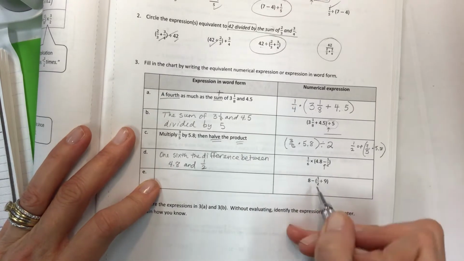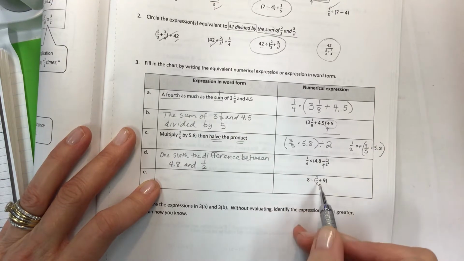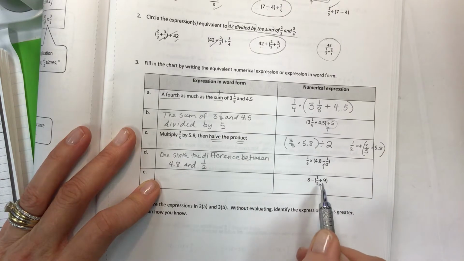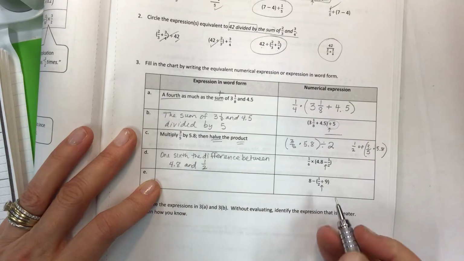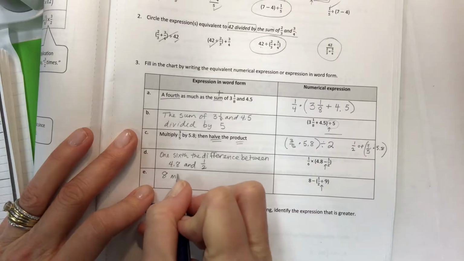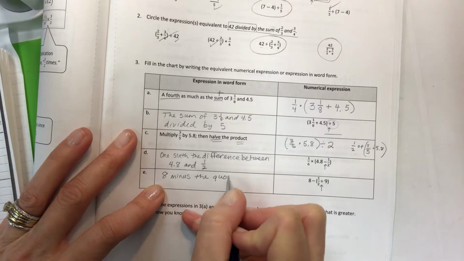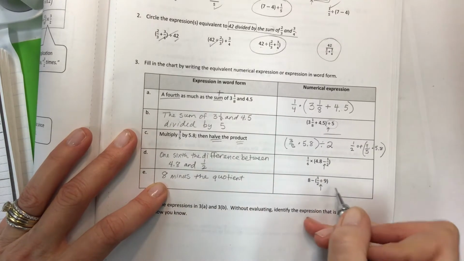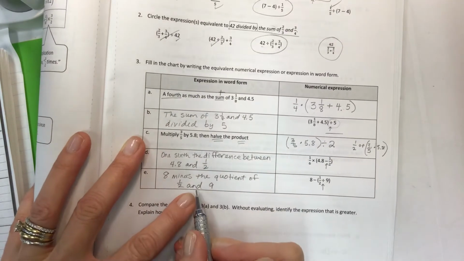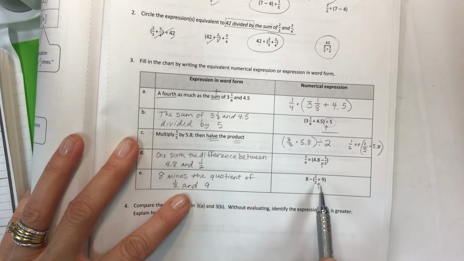Next. Now, 8 minus what? How do you get the answer to that? So this is called the quotient. You're going to get the quotient of this before you do your subtraction. Okay, so I have to get the quotient. You can still start with 8 minus, but you must use the word quotient because that means you have to get the answer first. 8 minus the quotient of 1/2 and 9. And again, don't put 1/2 divided by 9. You're already using quotient. That means divided by. Okay?